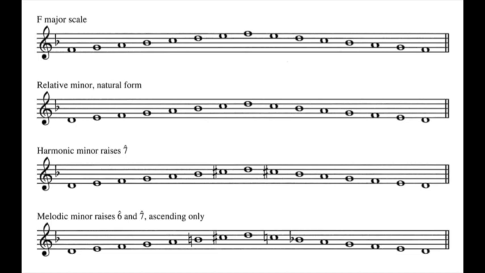So in this case, it starts on D. Then the natural form becomes the harmonic form, where we raise the seventh. Finally, the melodic form, where we raise the sixth and the seventh on the way up, but lower them on the way down.